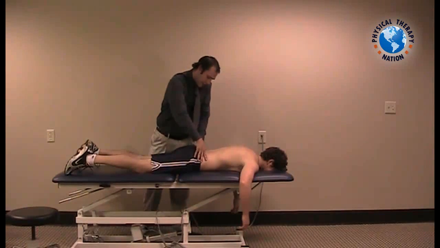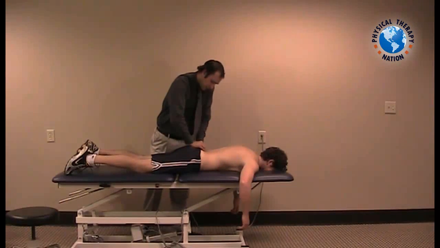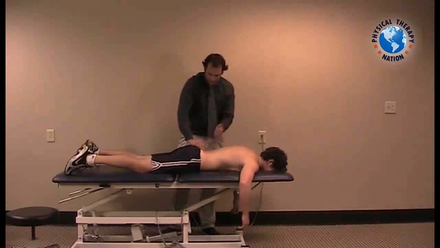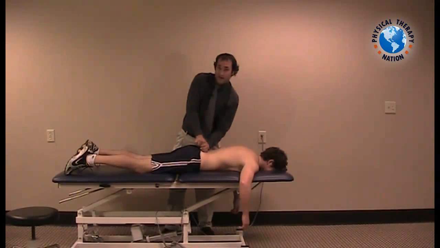I'm going to go midline, identify S2. I'm going to go up one level to S1 as well as the sacral base. And now what I'm going to utilize is a pisiform grip, and I'm going to perform CPAs at L5, assessing for patient pain. Is this your pain, sir?